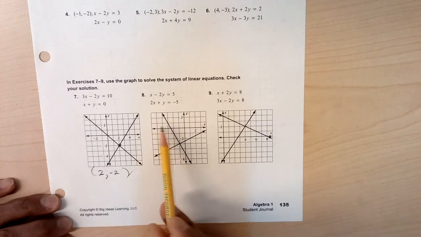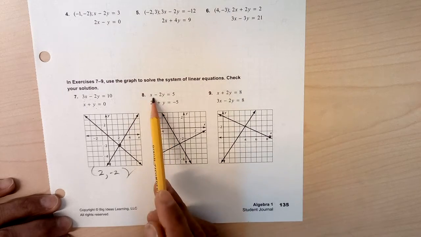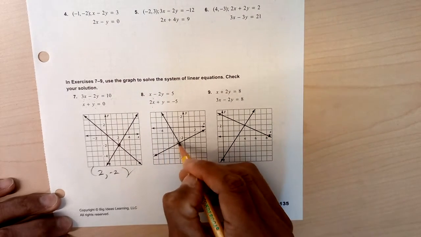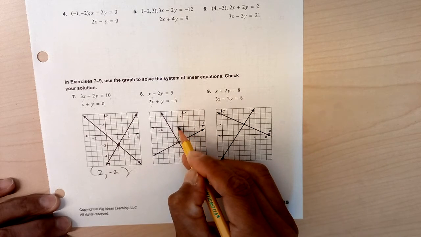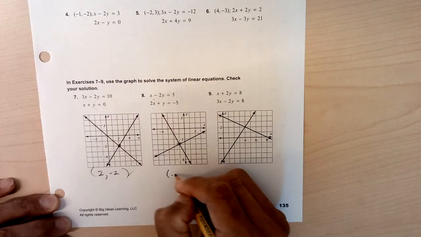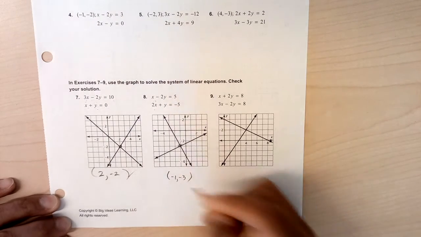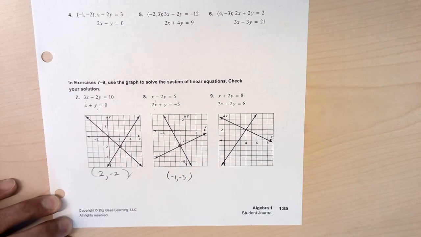So if a graph is already given to you, it should be fairly easy in order to figure out the solution. Number 8, here are the two equations. Here's the two lines. Here's where they intersect. So then the solution should be -1, -3. And so on. Just figure out where the two lines intersect to figure out the solution to the system.